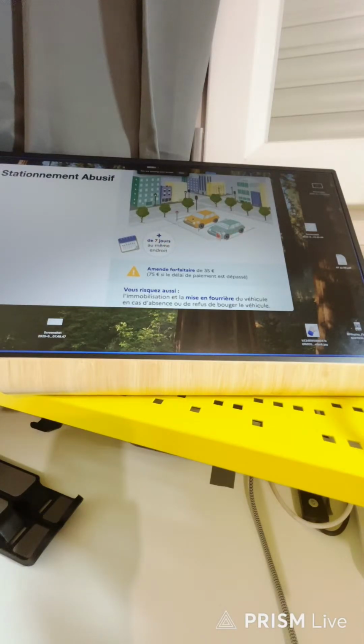So if you park in one place like this car, more than the allowed period, there is an amount of 35 euro that you are going to pay. I asked somebody how police will know that I've been parking here for more than 7 days.